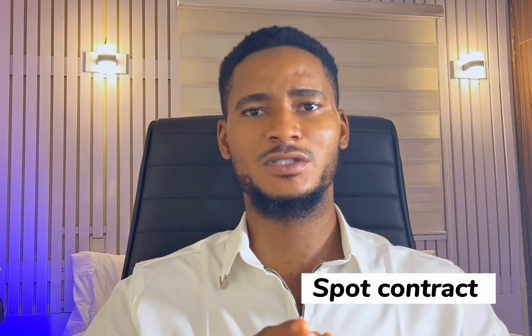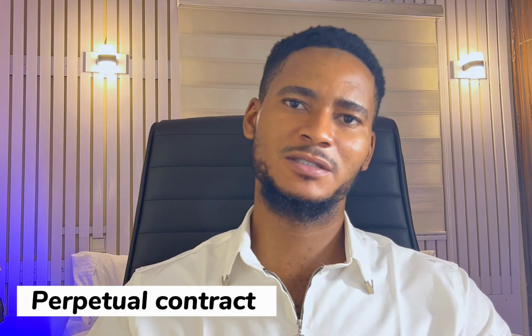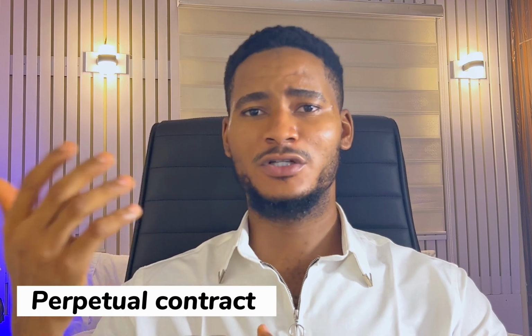Just to make us understand a little more about funding rates, we have spot contracts, which is you buying at the spot price, and we also have the perpetual contracts. Perpetual contract is you trading with futures. Futures trading deals with perpetual contracts, while the spot trading deals with the spot contracts. Now that you understand the two types of contracts, the price of both the spot contracts and the perpetual contracts would actually have to be the same.